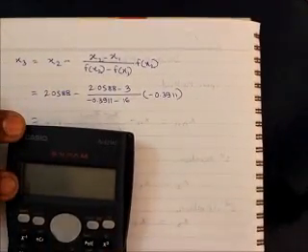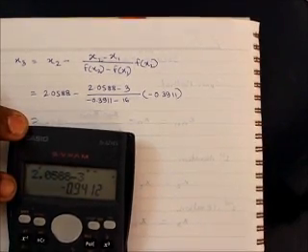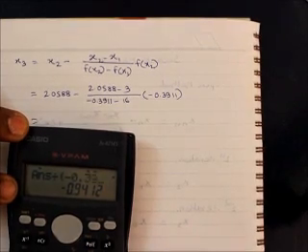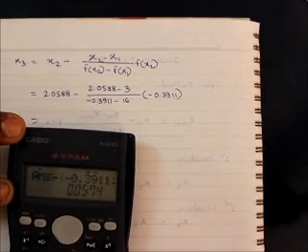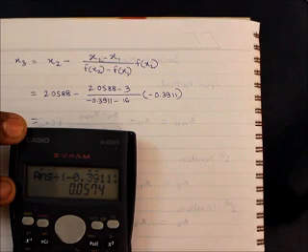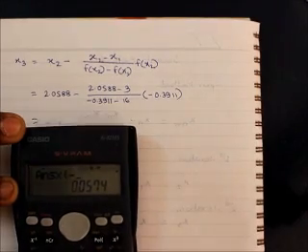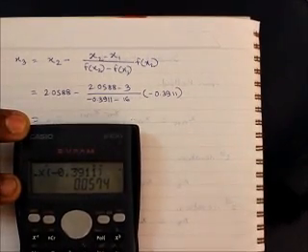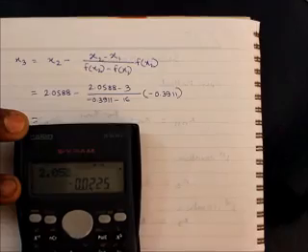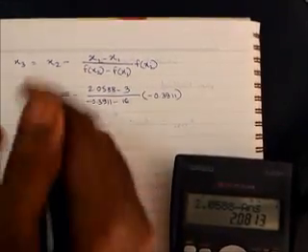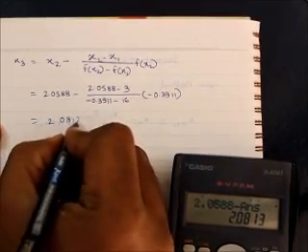So 2.0588 minus 3 divided by (minus 0.3911 minus 16), multiplied by minus 0.3911, and then 2.0588 minus the answer. So the next iteration, x3, is 2.0813.